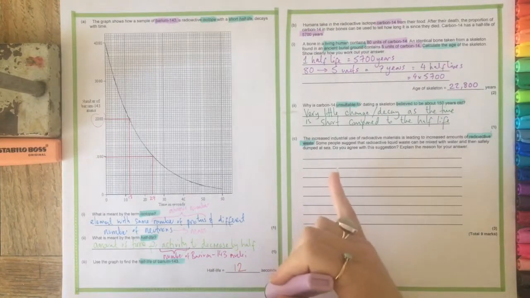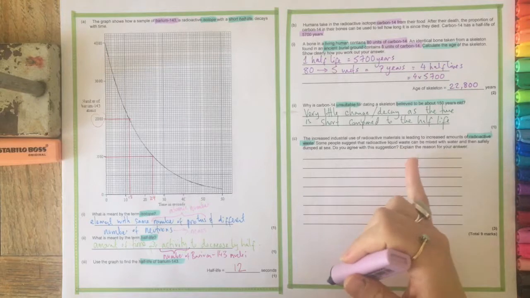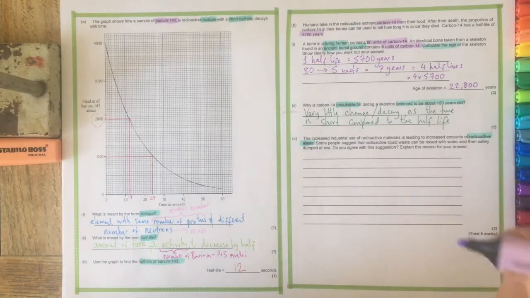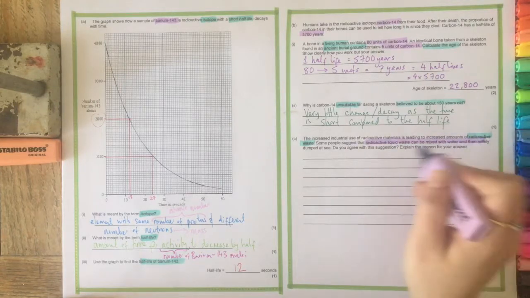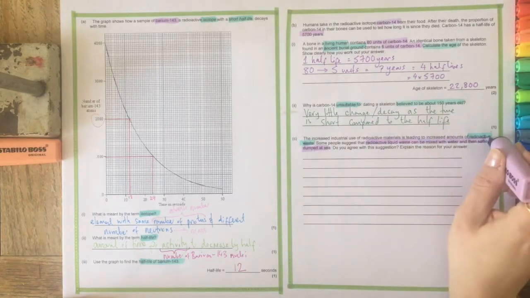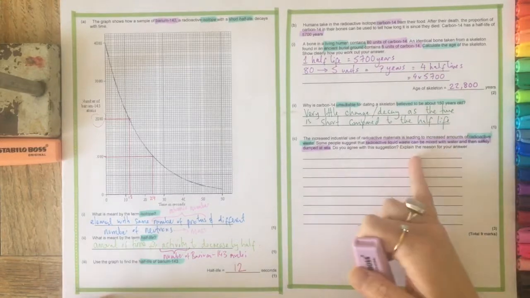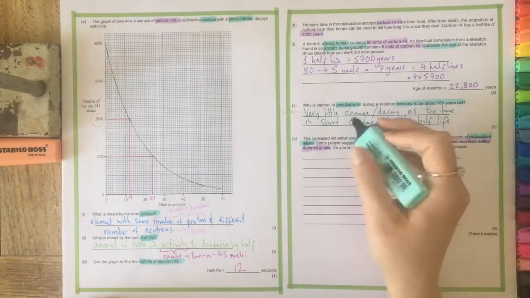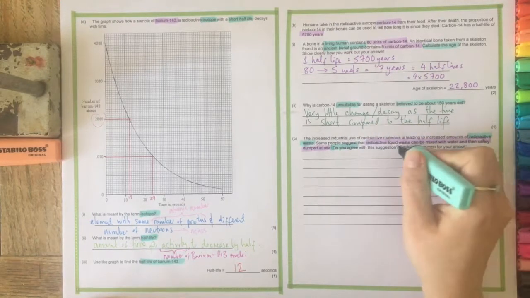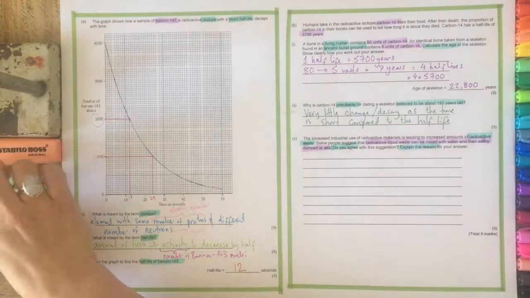So some people suggest that radioactive liquid waste could be mixed with water and then safely dumped at sea. So that's kind of a bit of data, really. That's the statement that some people have made, apparently. Okay, so it can be mixed with water and safely dumped at sea. Do you agree with the suggestion? And then explain the reason for your answer.